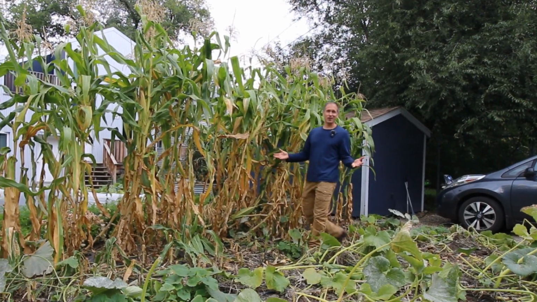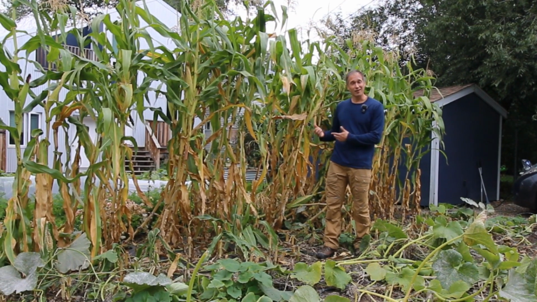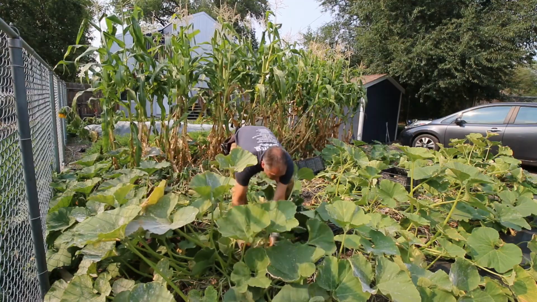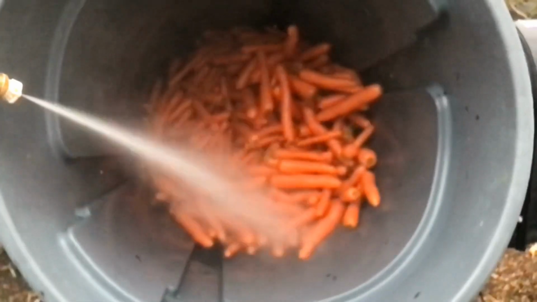Welcome to our September garden. As you can tell from this dying squash and the browning corn behind me, our season is coming to an end. It's at this time of year that we're bringing in some of our largest harvests and preparing to store this food over the winter.